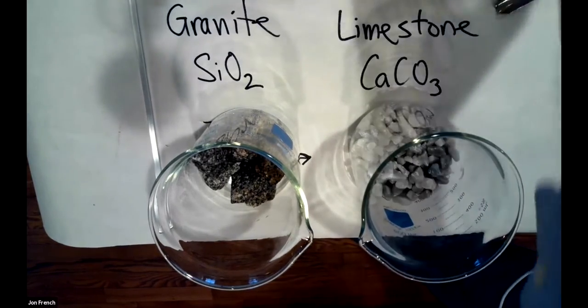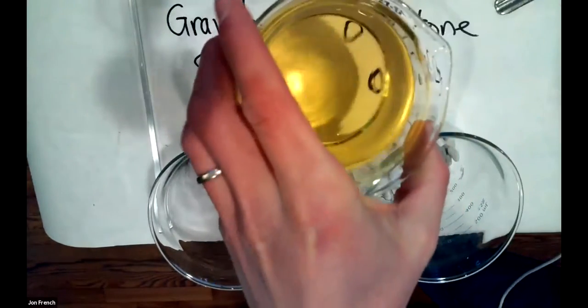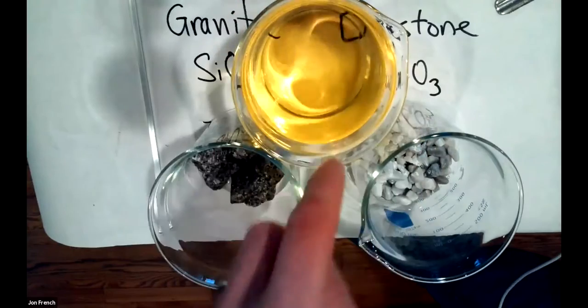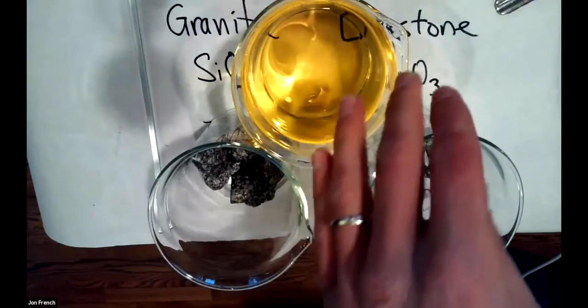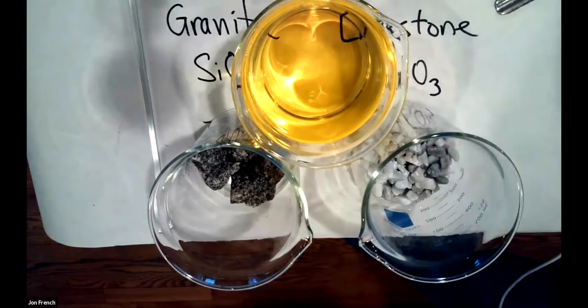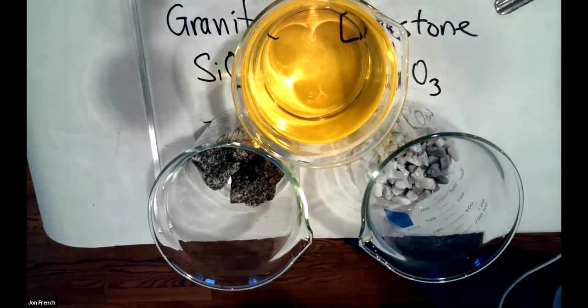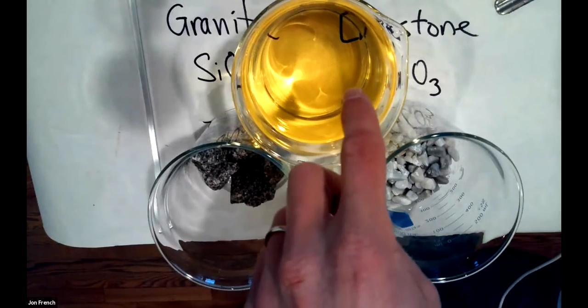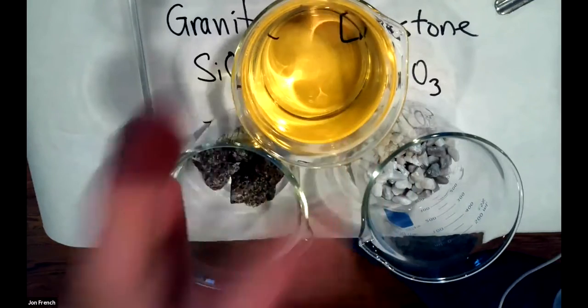So we take our acid rain. This is DI water. I added HCl to this to make it acidic. And then I added bromothymol blue, which is a pH indicator. The color of that indicator changes based on the pH of the solution. Under acidic conditions, that indicator is yellow, telling me I've got acid rain present. So, all right, here's my acid rain.